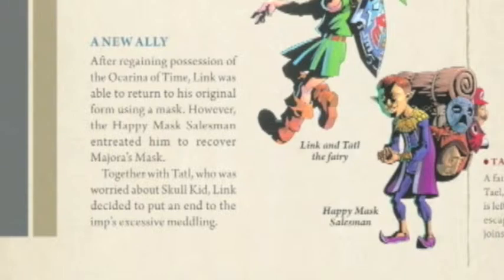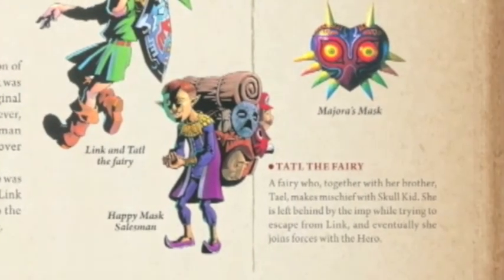A new ally. After regaining possession of the Ocarina of Time, Link was able to return to his original form using a mask. However, the Happy Mask Salesman entreated him to recover Majora's Mask. Together with Tatl, who was worried about Skull Kid, Link decided to put an end to the imp's excessive meddling.